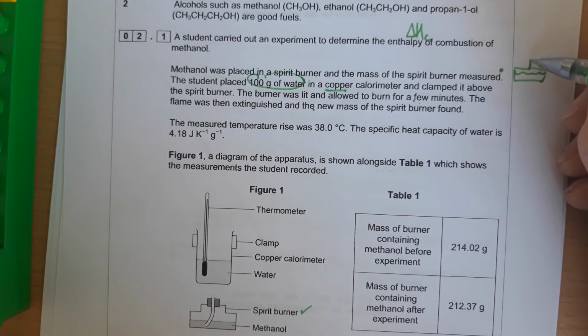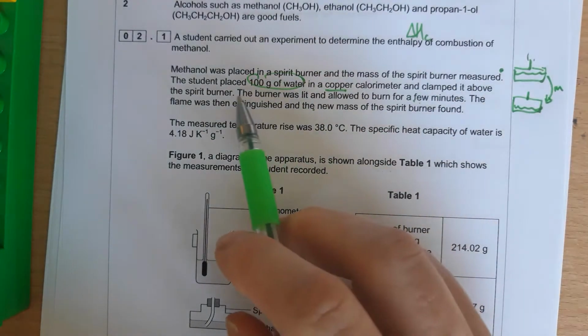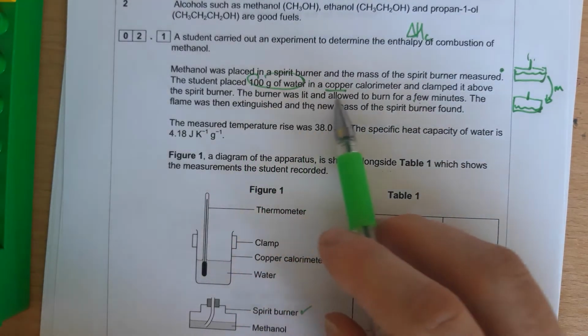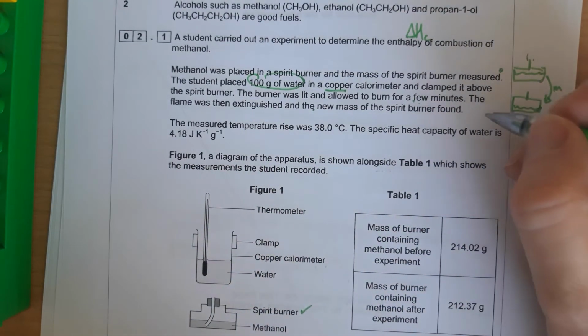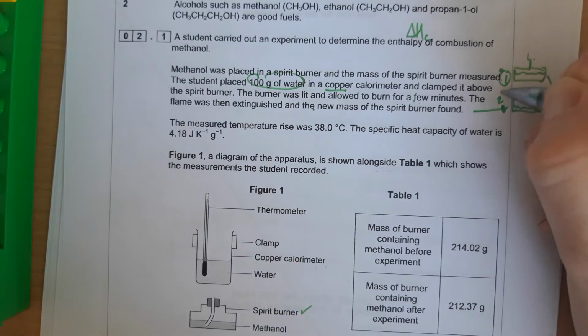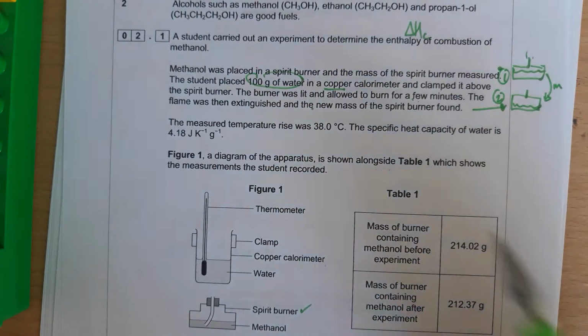I'm reminding myself here that when you burn this fuel, the level of fuel will go down. So you'll have less fuel at the end, and therefore you can work out a mass of fuel that was burned. The flame was then extinguished and a new mass of the spirit burner found. So there's mass 1, mass 2, and the difference is the mass of fuel that was used.